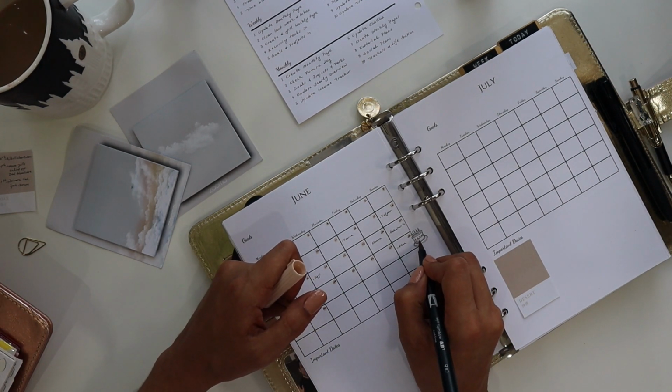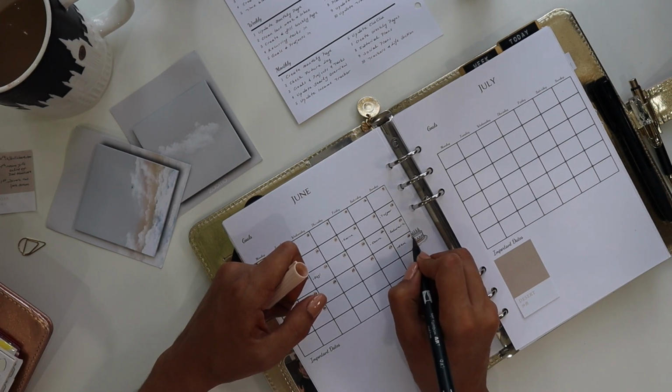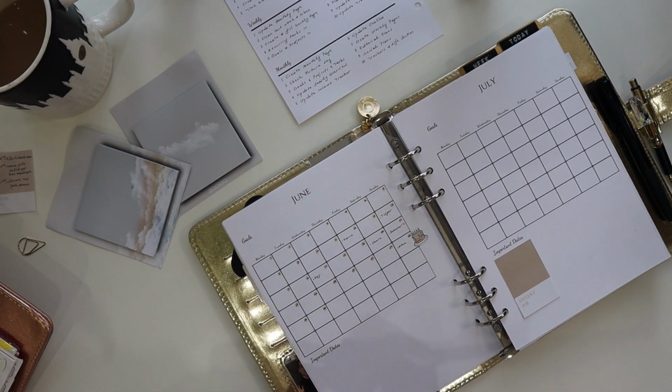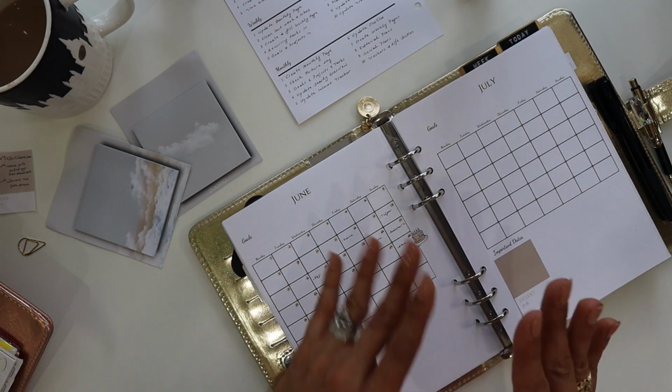Like I said, I don't like too much pretty planning anymore, but I still like the look of things. If I put a little bit more effort into my planning, I check my planner a little bit more often. So, the balance is key.